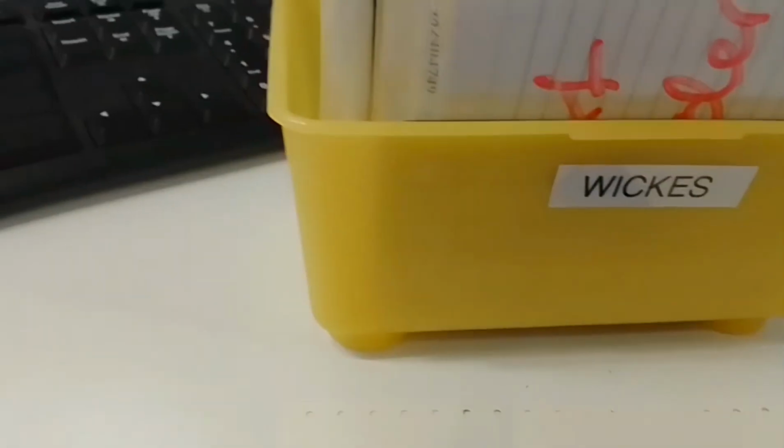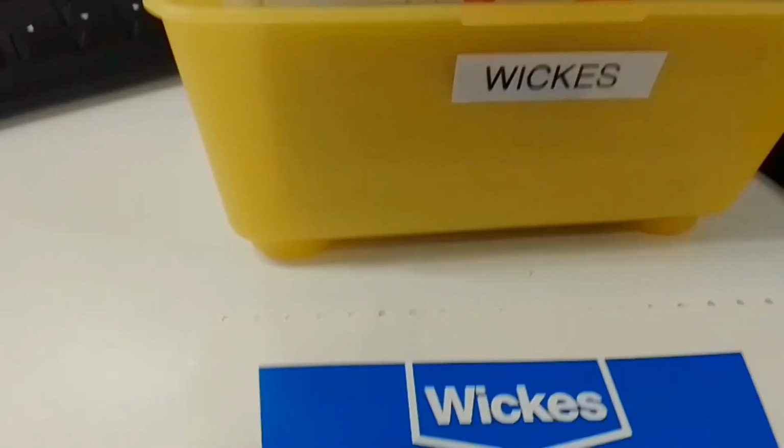Jake's done me a better label for my Wix box, so I'm going to stick this one on, replace it, keep it looking premium. Thanks, Jake.